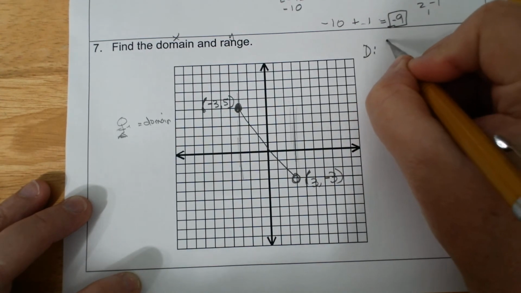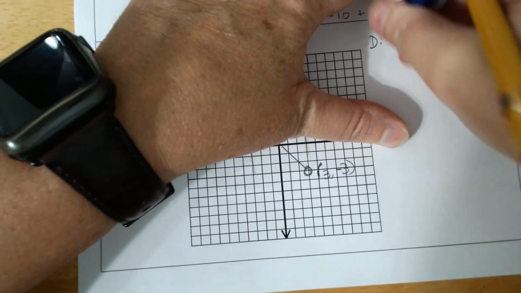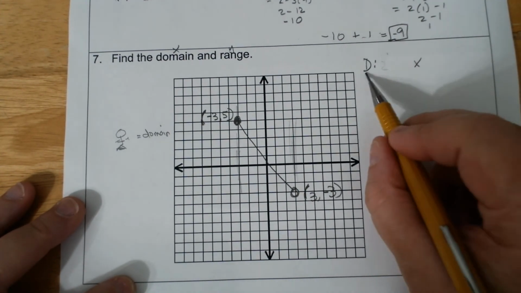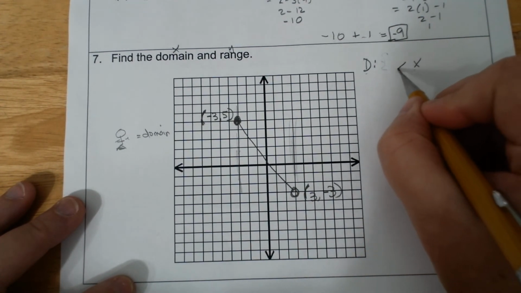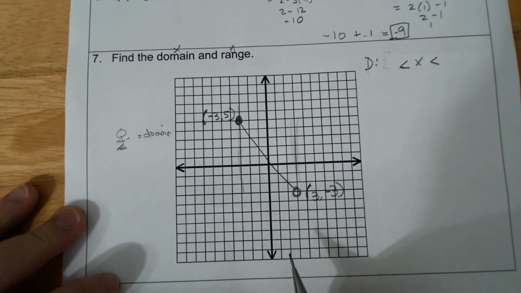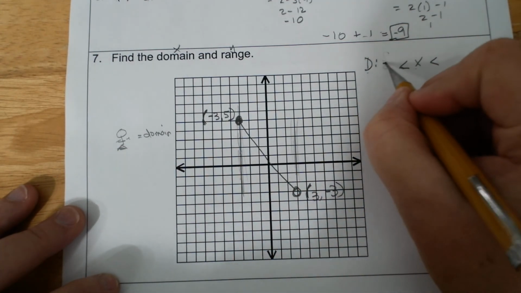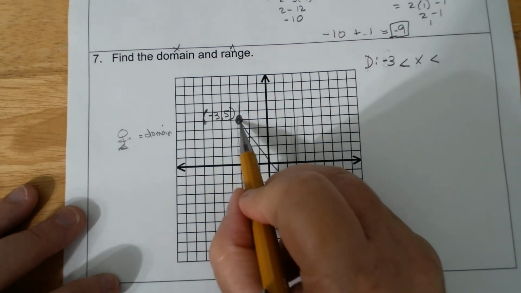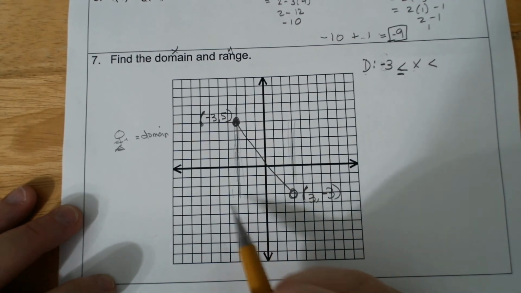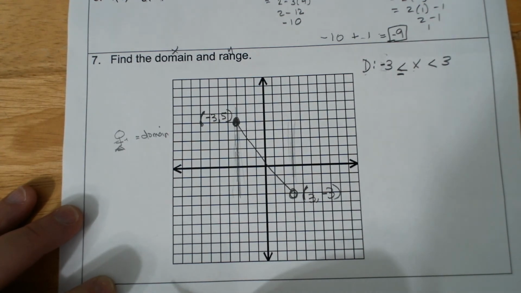Domain. Set notation. Don't need set notation. Sorry, not set notation this time. Okay, we're dealing with x. Domain goes x. Your inequality signs will always face that way. Okay, but when I go from this border, it's -3. But when I go from this border, it has a colored dot, therefore it's underlined. And I go to an open circle, and my x value is 3.